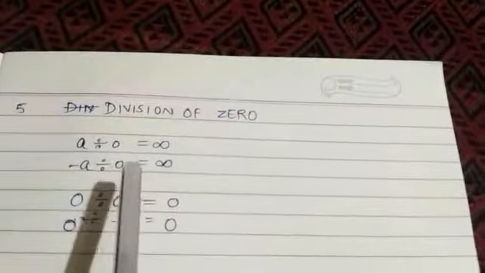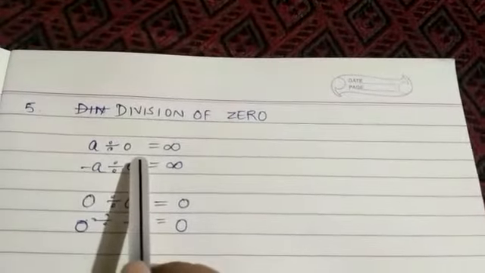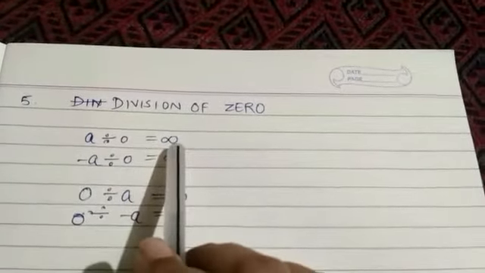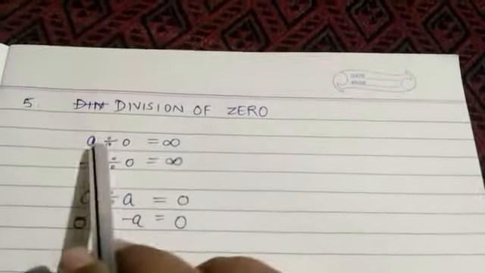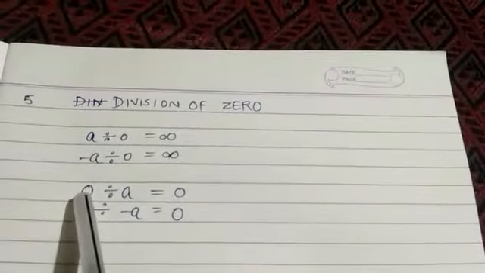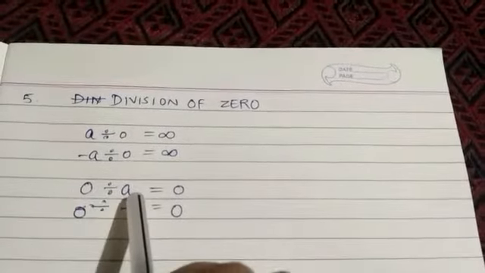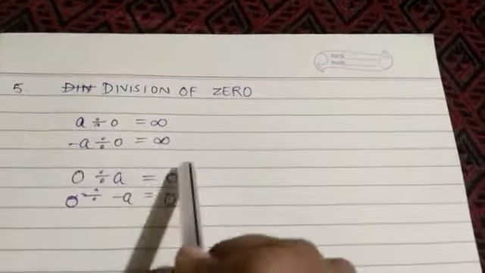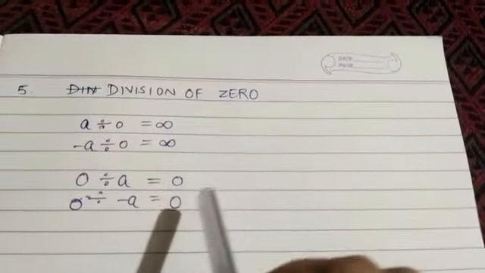And if you want to know about the division of 0, division of 0 means if a is divided by 0, it gives infinity. If any number is divided by 0, whether it is a positive number or a negative number, the result is always infinity. Or we can say it is not defined. And if we divide 0 by any number, 0 divided by a or 0 divided by minus a, the result is always 0. That's all for this chapter.